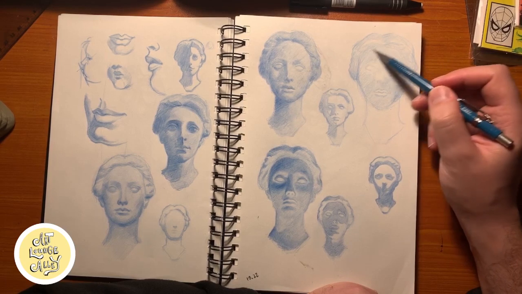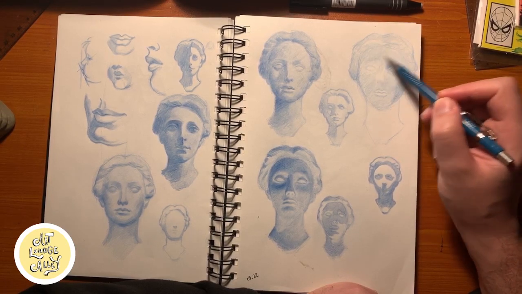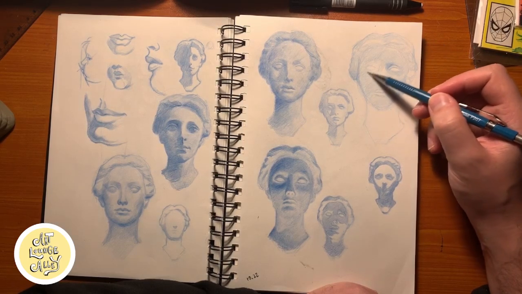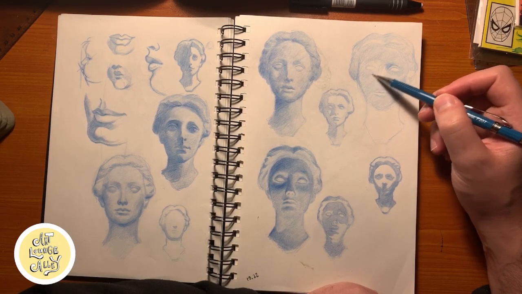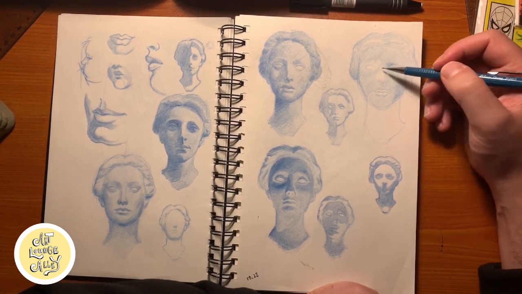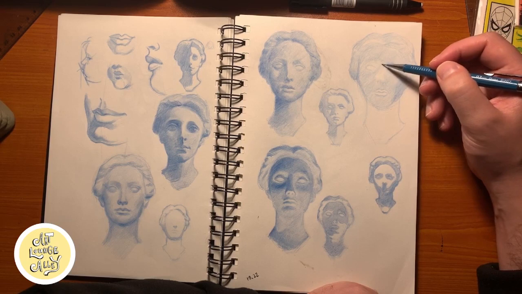And it's a very common mistake that people make of making the drawing a little too light. Drawing the skin tone way too light, while drawing the shadows way too dark.